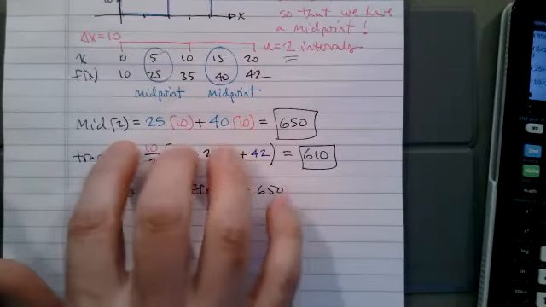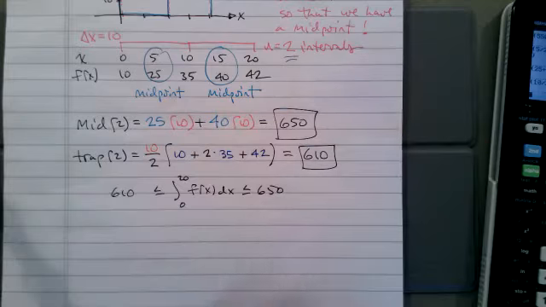But with much fewer calculations, with only 2 subintervals, now we've got our actual value within 40. Any questions? So this is better, we've narrowed it down even though we've used fewer subintervals.